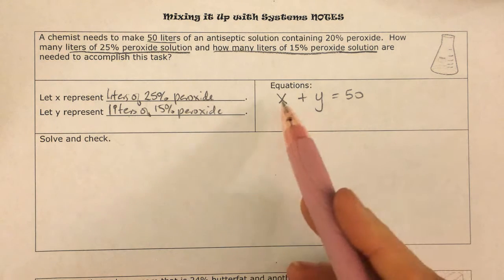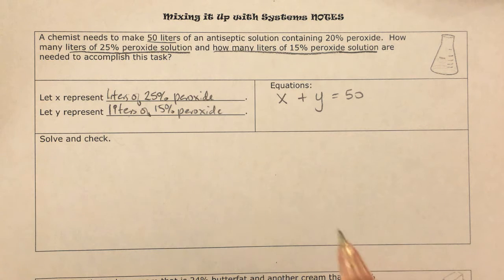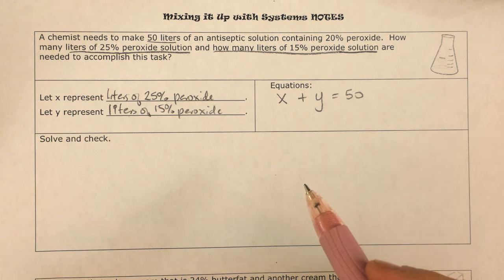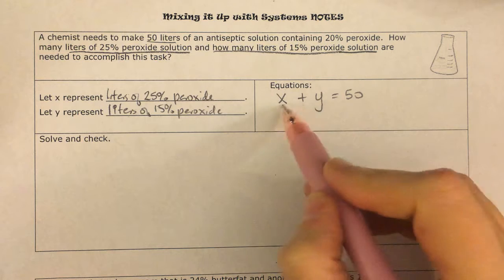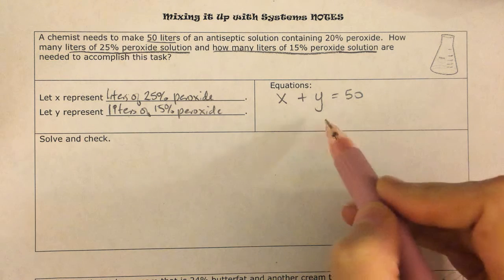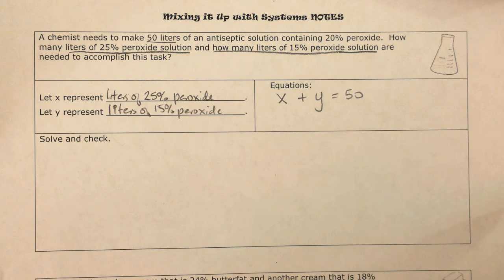Okay, so now I've got x plus y equals 50. Now, this is the tricky part. Now I'm trying to write the amount of peroxide I'm going to wind up with. So I'm going to write one equation that tells me how many liters I've got, and one equation that tells me how much peroxide I have.